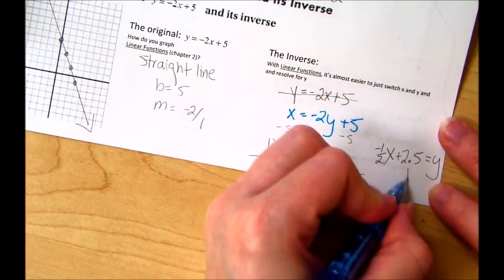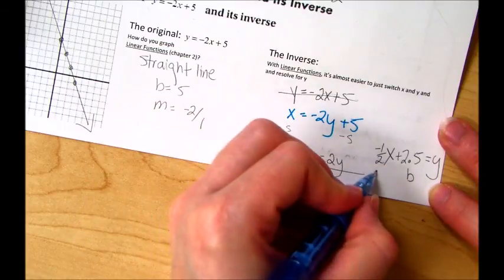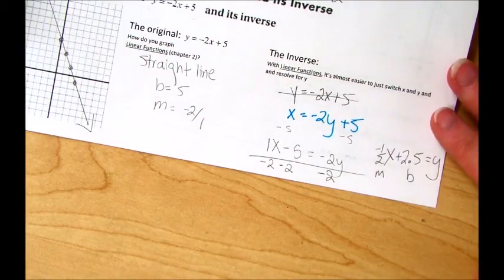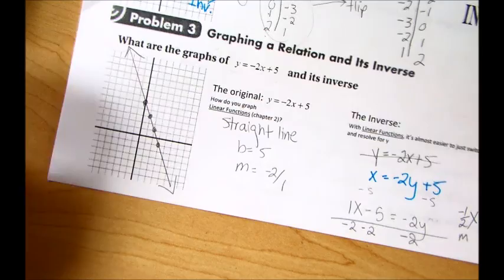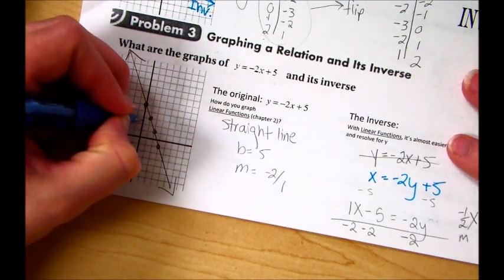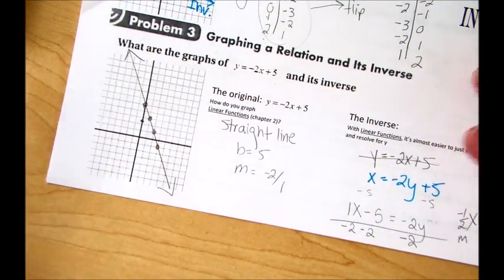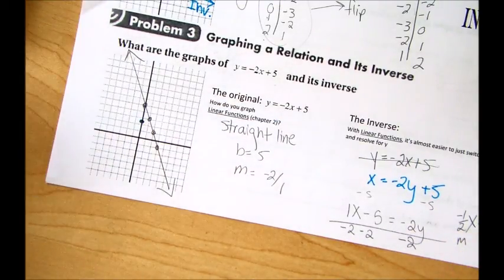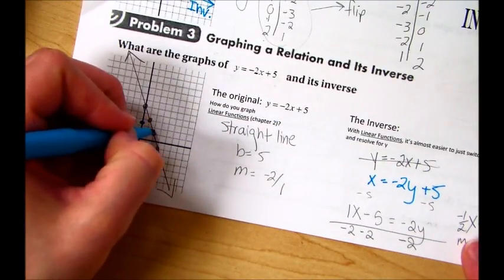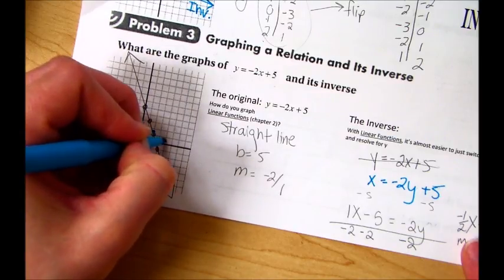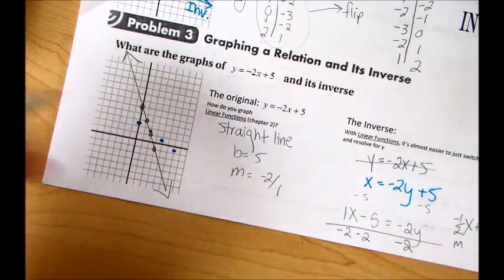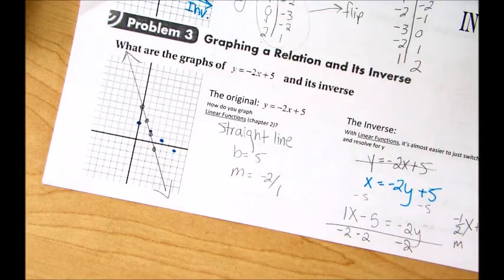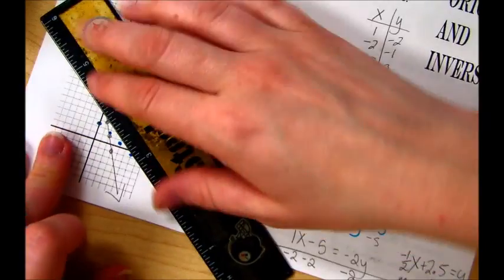So now I have my y-intercept of positive 2.5. I have my slope of down 1 over 2. So I'm going to go up to 2.5, make my first y-intercept dot, just graph in a straight line. Then we're going to go down 1 over 2, down 1 over 2, down 1 over 2 until I feel like I have a decent graph. Connect.